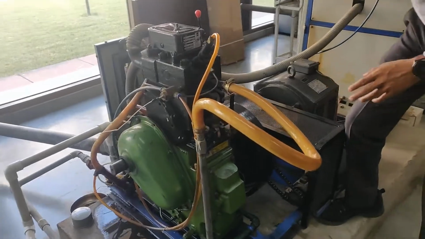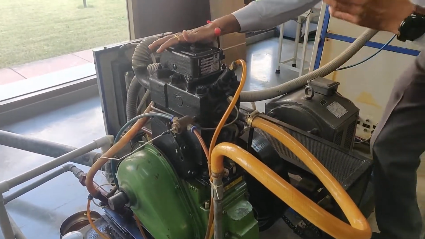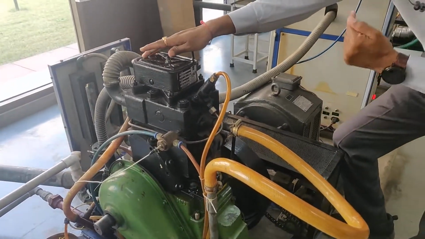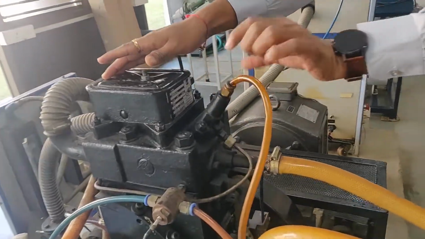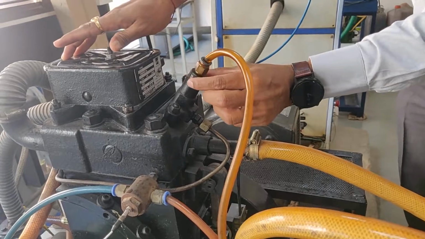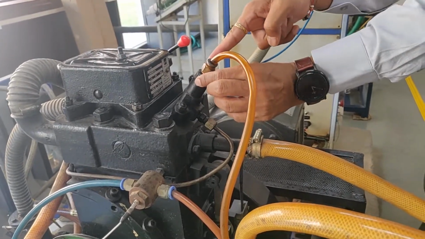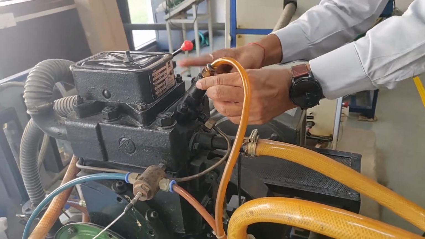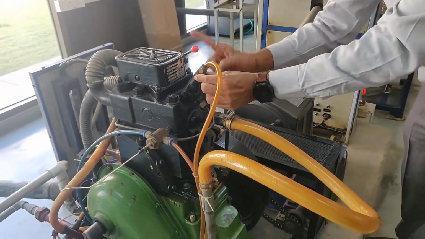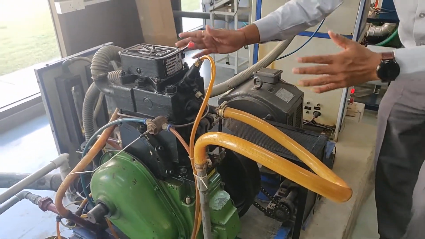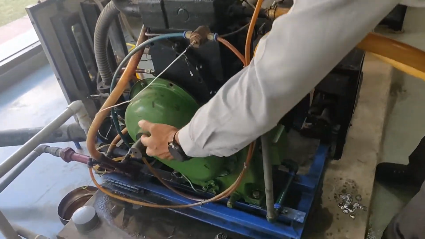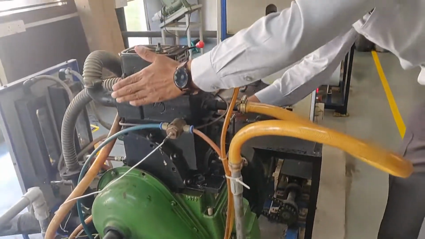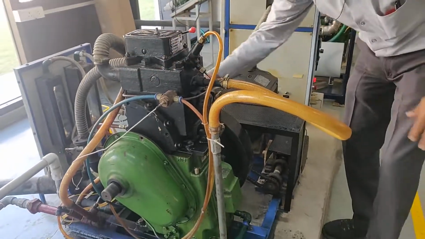So as I said, it's a single cylinder, okay, and we have seen in experiment number 1, the fuel injector is the differentiator. So you can see instead of the spark plug, we have the fuel injector. So fuel will be injected from here. So from this I can identify it's a diesel engine, not a petrol engine. So this is the single cylinder, and there is a crankshaft, and you have seen this flywheel, right?